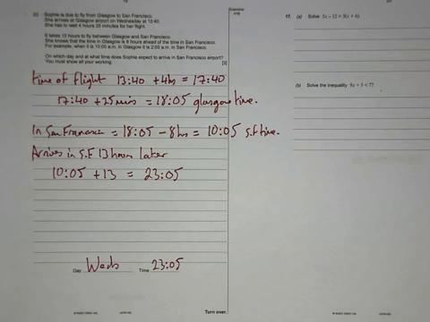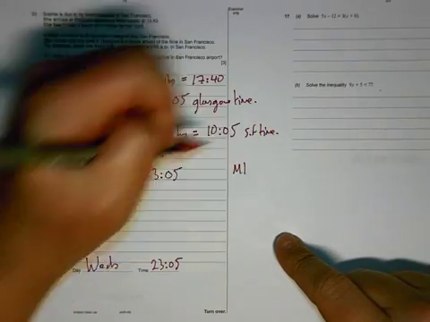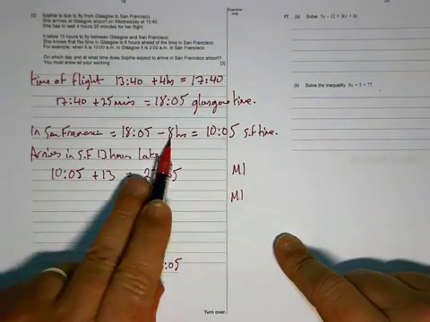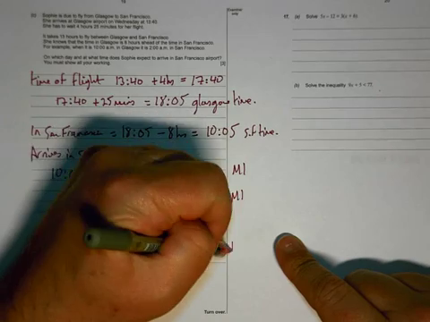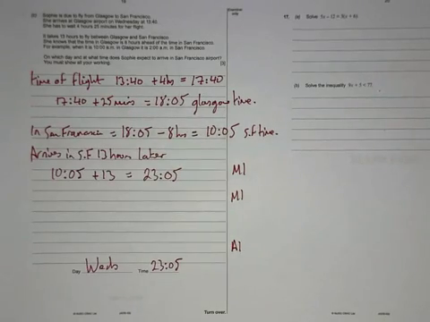So that's quite nasty for only 3 marks. It's quite a lot to get your head around there for 3 marks. So one of the marks is for working with all the times. One of the marks is dealing with the time shift, and one of the marks is for getting the right answer. Ugh, horrible.